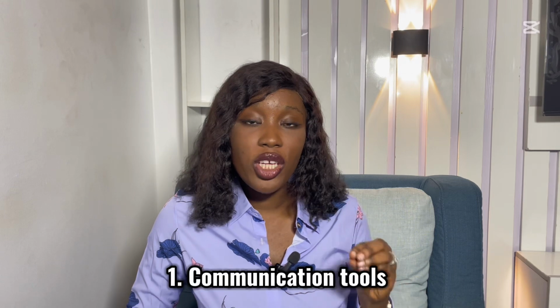So here are the tools that you would be needing as a virtual assistant. I'm going to be dividing these tools into 5 so that you'll be able to know which tool falls under which category, right? That is why I am dividing it into 5. So I might be looking down from time to time because I jotted some things down on my laptop so I won't forget, right? So the first category is communication tools.